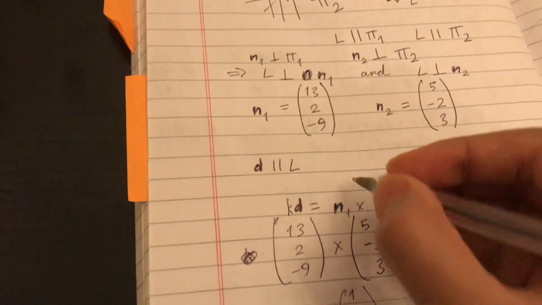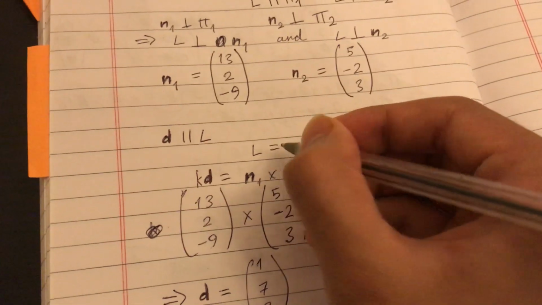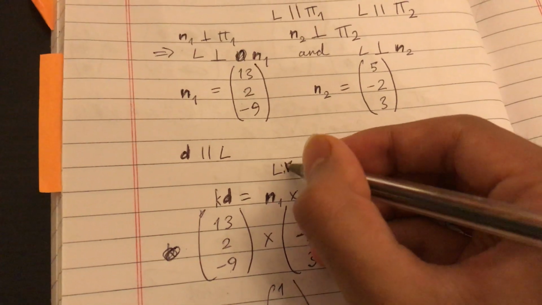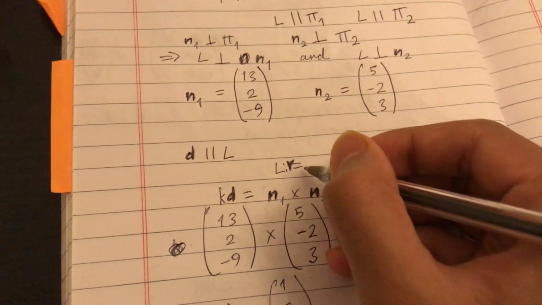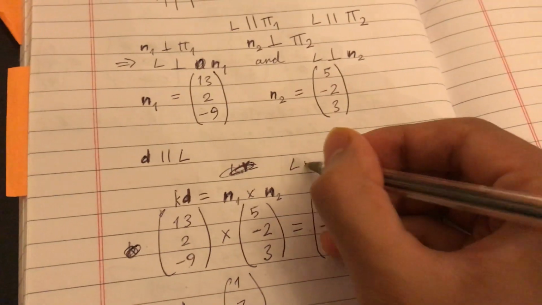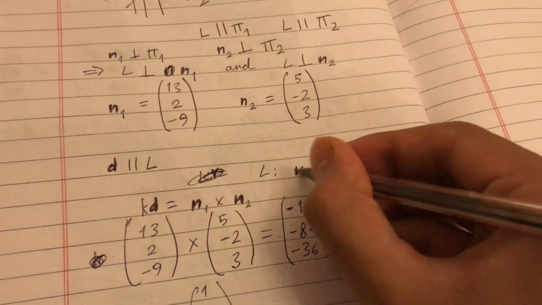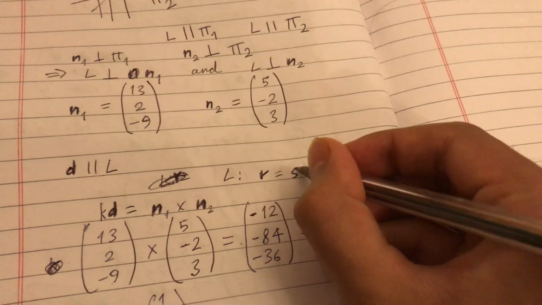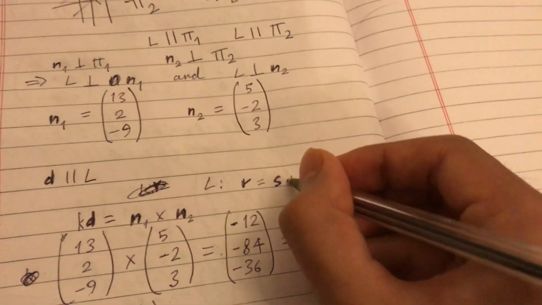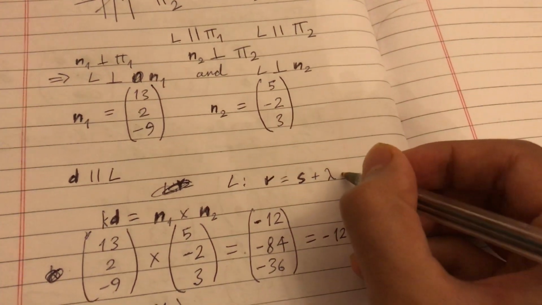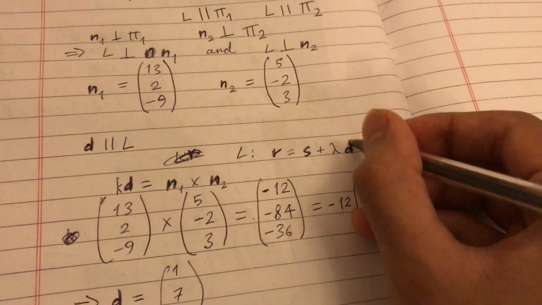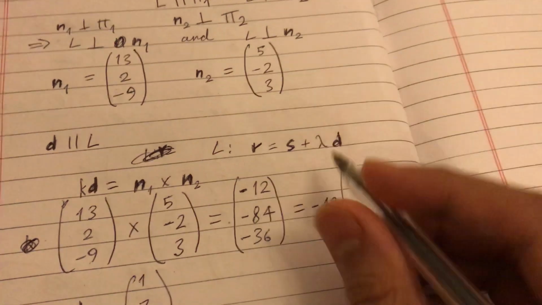Now, all that's left, so let's just write the general form for a line. So for a line, R, which is a position vector of any point on the line, is equal to S, the stand, if you will, plus lambda times D, the direction vector. So we know D, lambda is just any real number.